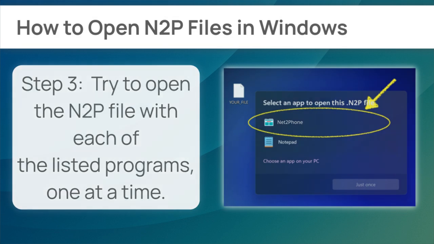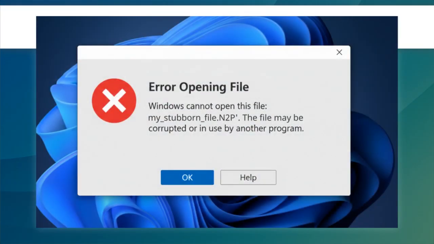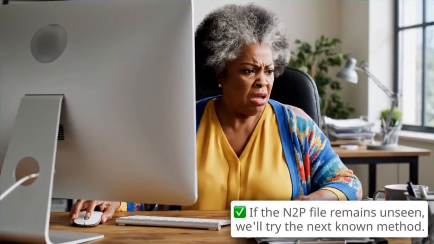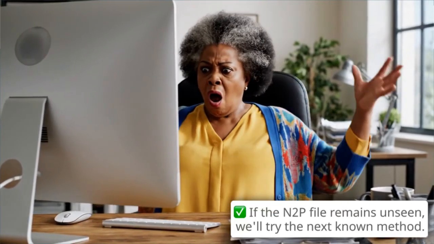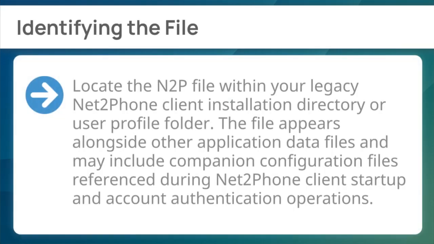Testing eliminates confusion. When an N2P file fails to open, it is usually for a basic reason. You've earned a definitive answer. Let's run these focused tests on the common failure points to locate where the issue with the N2P file begins. First, identifying the file. Locate the N2P file within your legacy Net2Phone client installation directory or user profile folder.